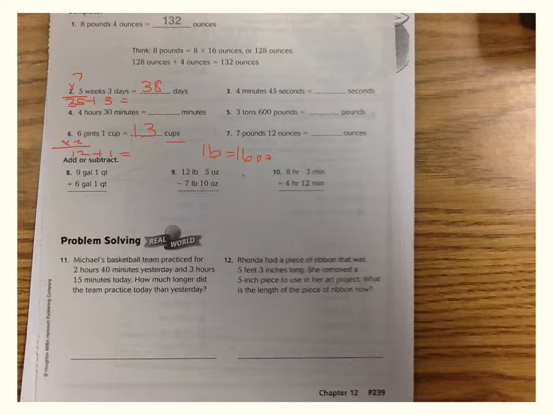No, there's not enough. So we have to borrow the ounces from one of these pounds. We'll take it from 12. So there's 11 there. How many ounces were in 1 pound? 16. Okay, so we're going to do 16 plus the 5 that are already here. So what's 16 plus 5? 21. So this turns to 21 ounces.